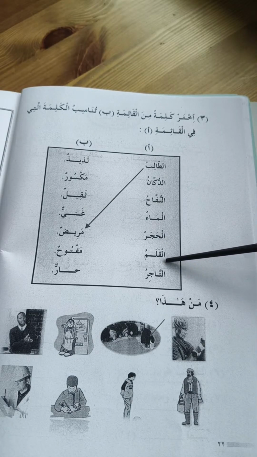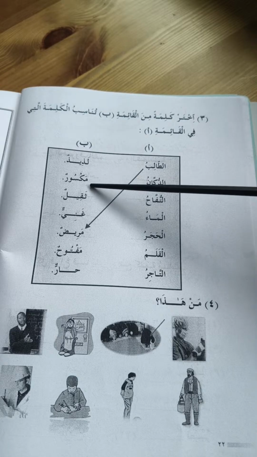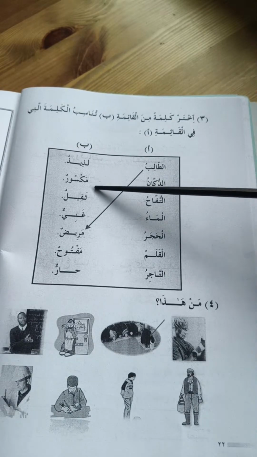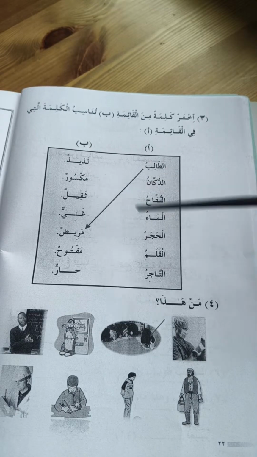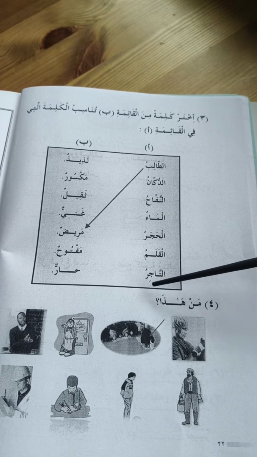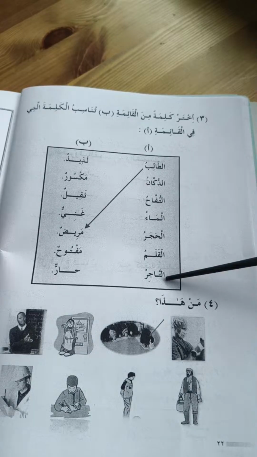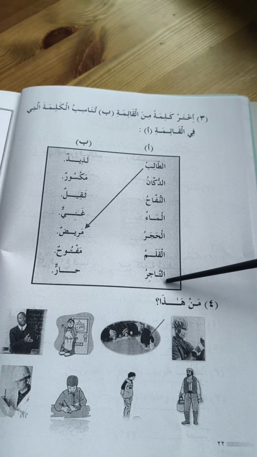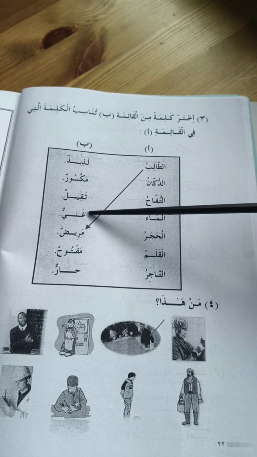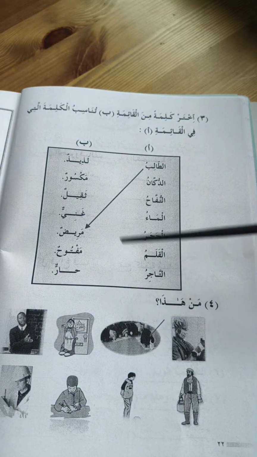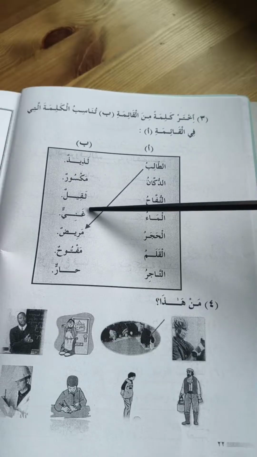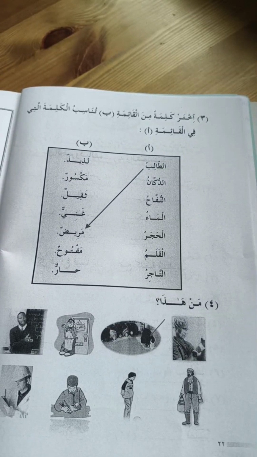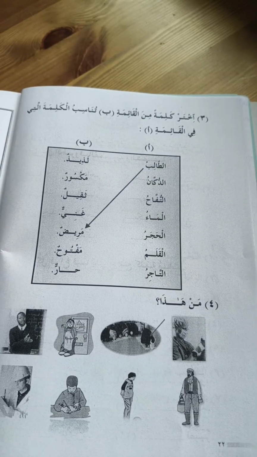Then القلم. Which one is more suitable? That one there. مكسور, broken. So القلم مكسور. And then the last one, التاجر, the businessman. What is more suitable? غني. The businessman is rich. التاجر غني. Okay. And then we have pictures here.